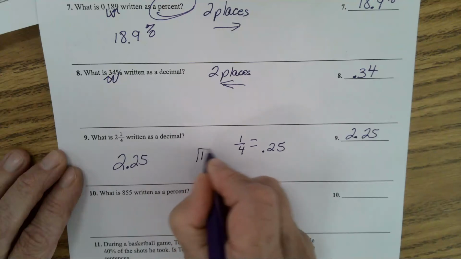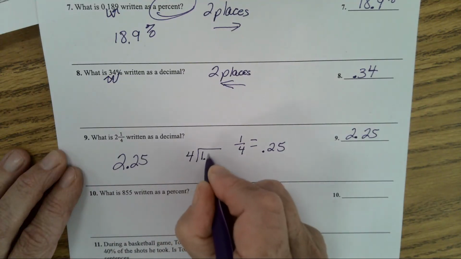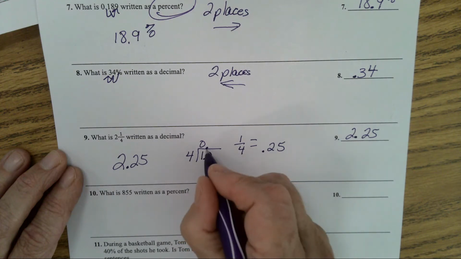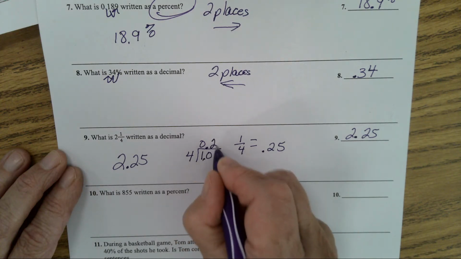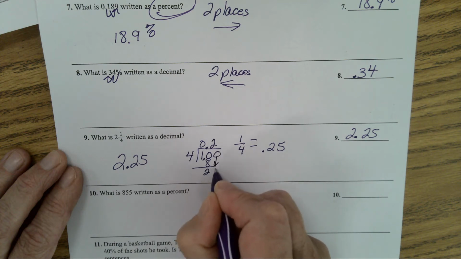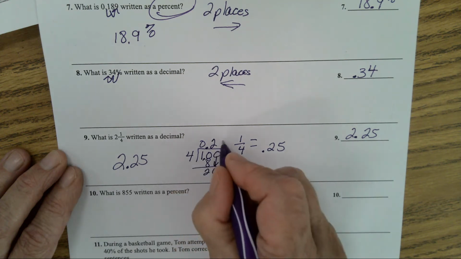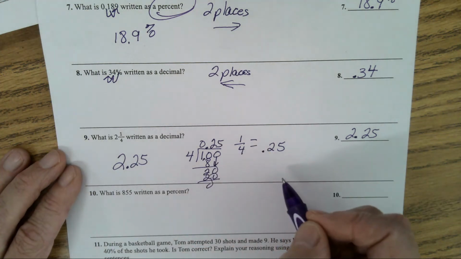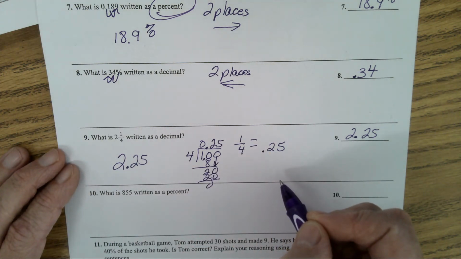1 divided by 4. How many 4s are in a 1? None. Add a 0, a decimal point and a 0. There are 2 of them. Subtract, add another 0. How many 4s are in a 25? So if you don't have 1/4 memorized as 25 hundredths, you can just divide.